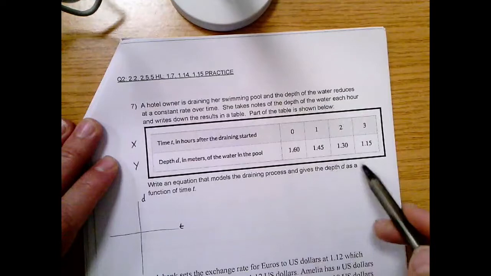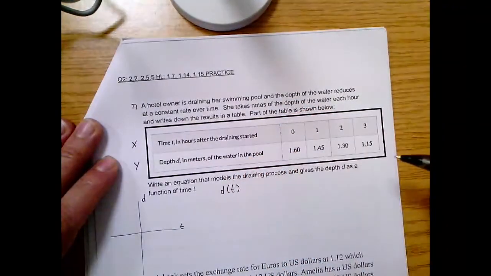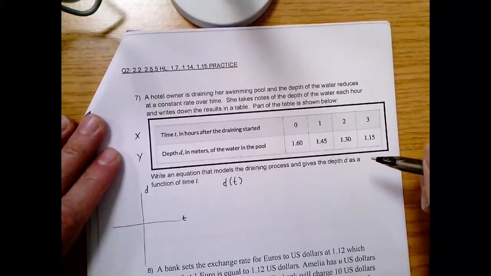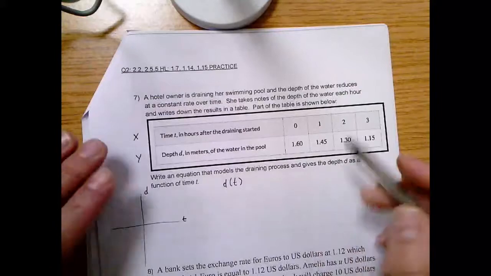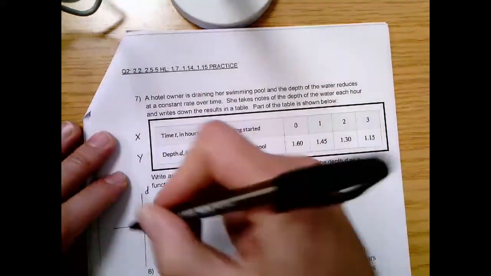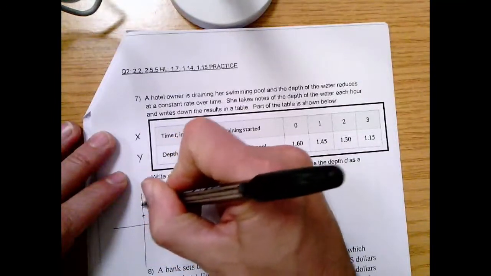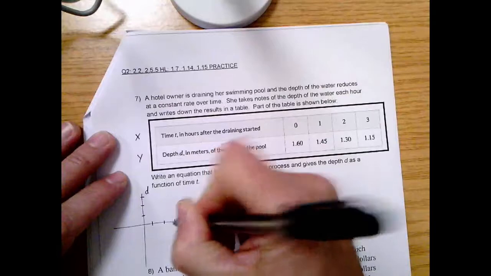So it's saying d of t. We write that like this, d of t. Looking at this, we can do this in a lot of different ways, but we're going to try to find d of t. The first thing we could do is just graph it. So let's see here. This would be 1, 2, and 3. That should get us close.